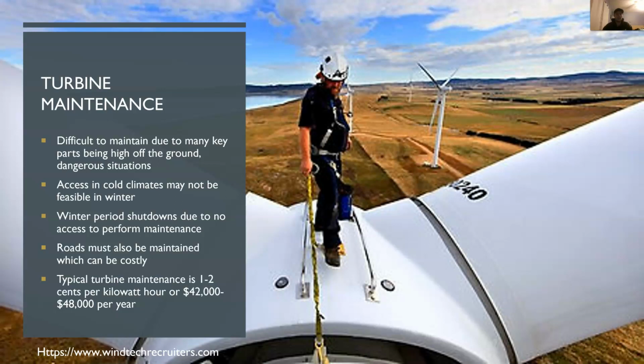But making sure that your turbine's properly maintained can really help decrease downtime, makes the turbines more productive, and they generate more revenue, and it kind of offsets the maintenance costs.